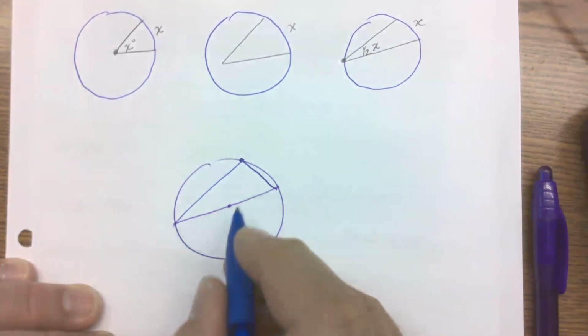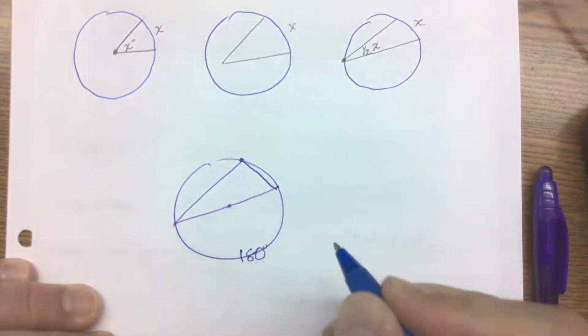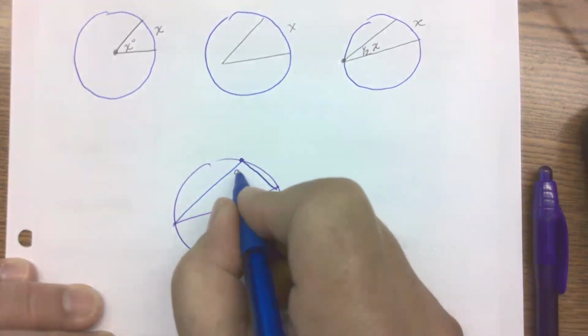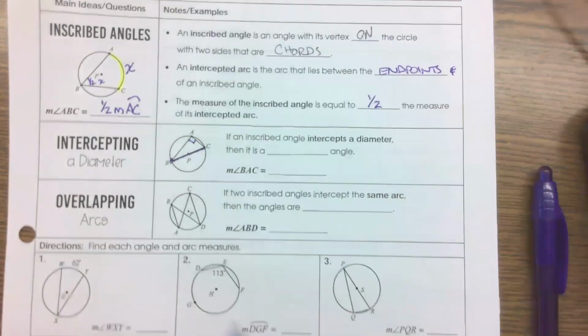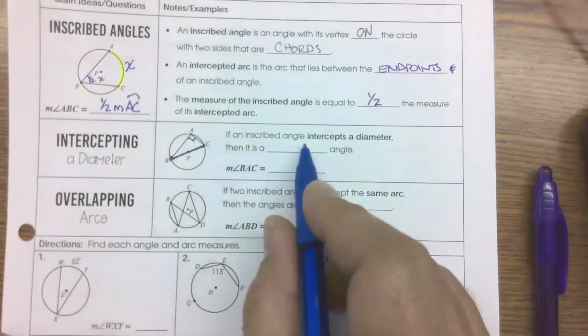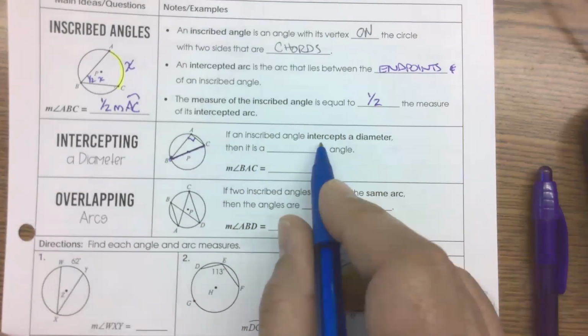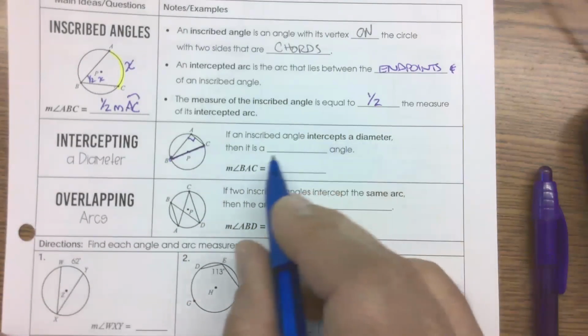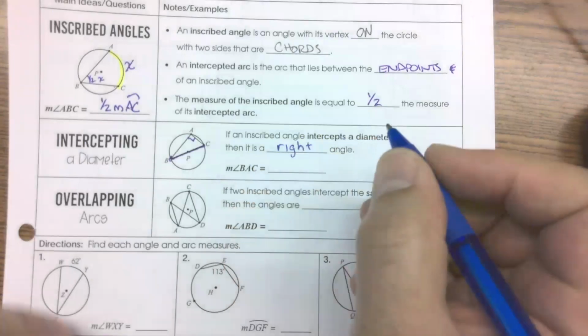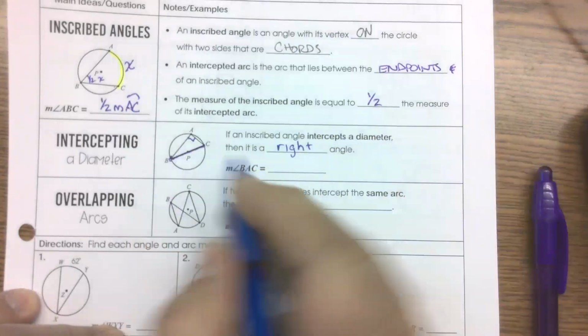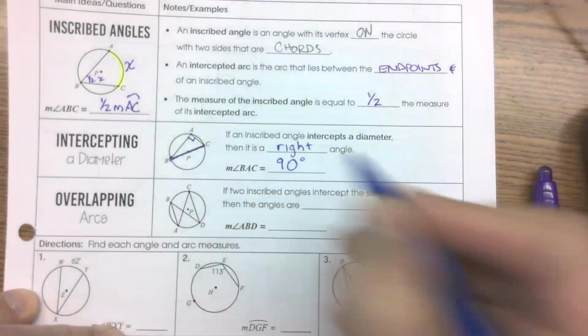Since this was a diameter, this arc is 180 degrees. Therefore, this angle will always be a 90 degree or right angle. If an inscribed angle intercepts a diameter, then it is a right angle. Measure of angle BAC is equal to 90 degrees.